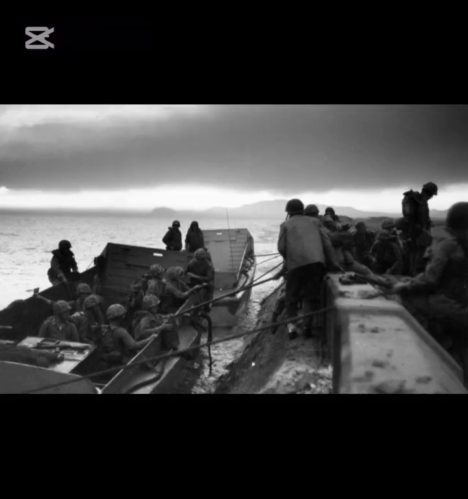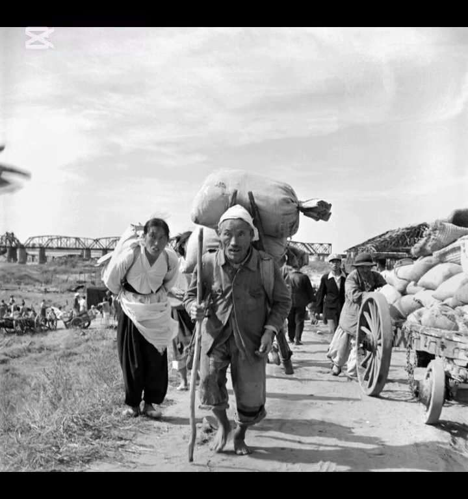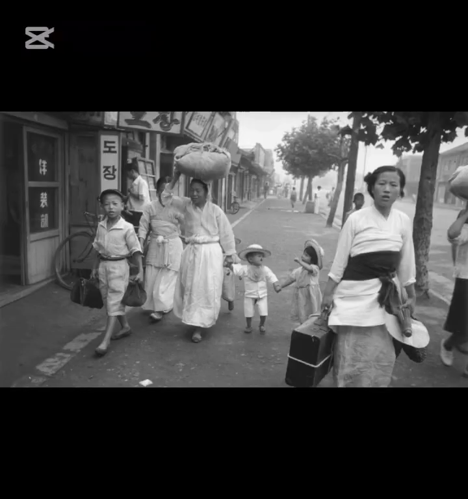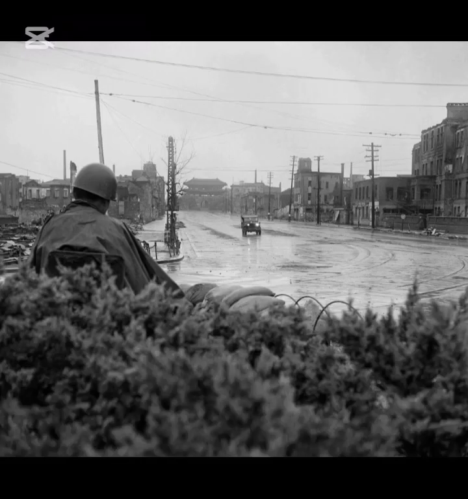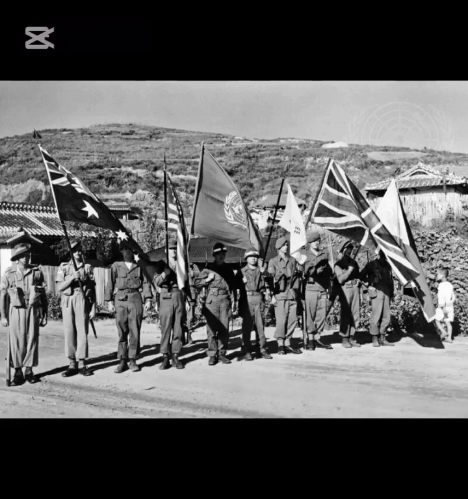But MacArthur believed the risk was worth taking. On September 15, 1950, thousands of United Nations troops landed at Incheon. The operation was a spectacular success. North Korean supply lines were cut. Their forces became trapped. Seoul was liberated. What had seemed like certain defeat suddenly became a stunning victory. The momentum of the war had completely reversed.